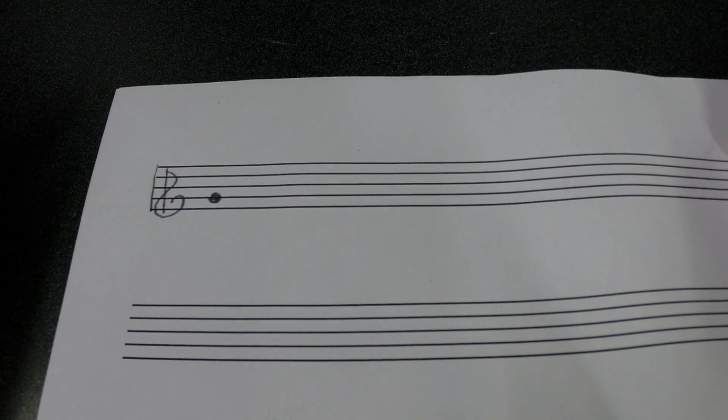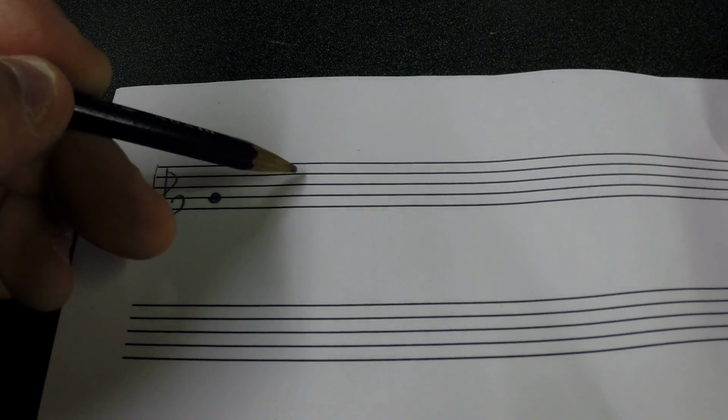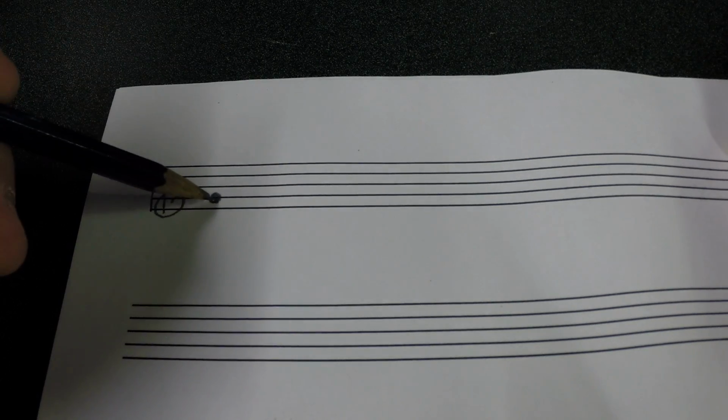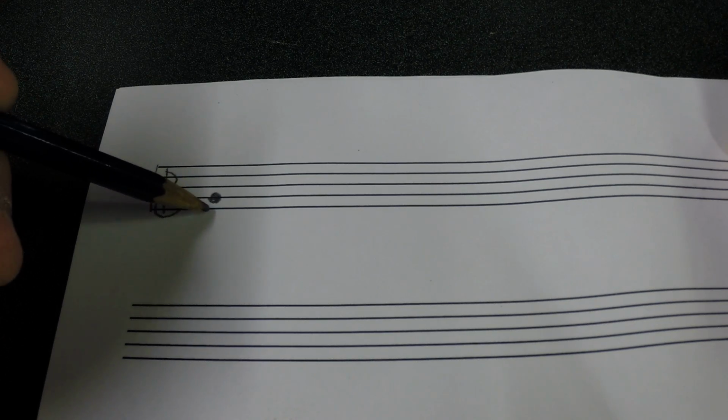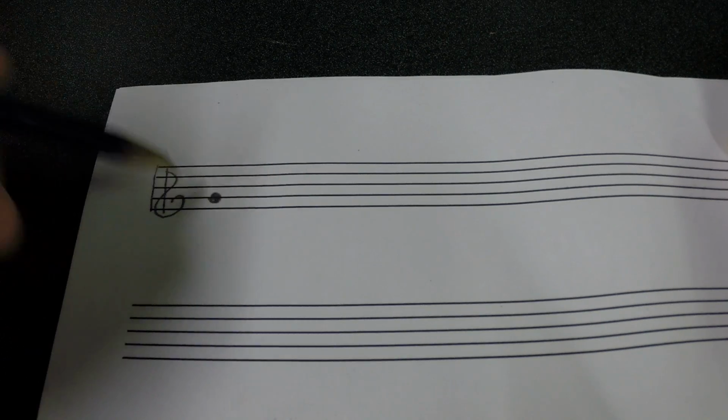And then based on that, we know the next note is A, and then B, and then C, and then D, and then E, and then F. And then we know the note below G is going to be F, and below that is going to be E, and below that is going to be D. So we have a starting point.